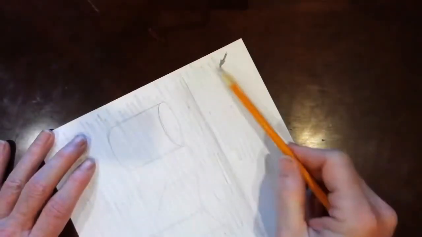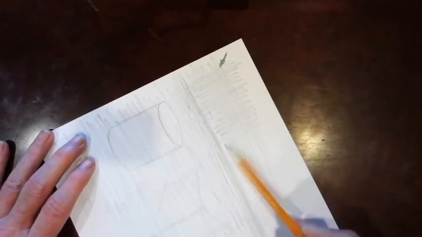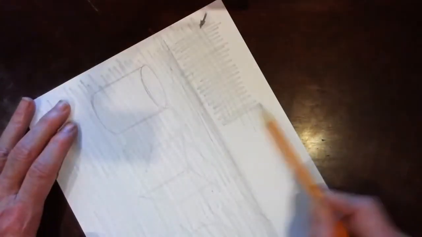All right? And then above the horizon line, I'm going to go in a different direction. I'm going to go up and down. So just like cross contour lines, we're going to use our shading marks to follow the surfaces of everything.